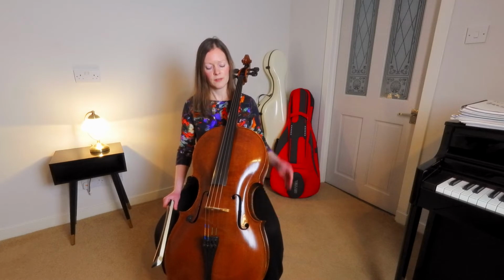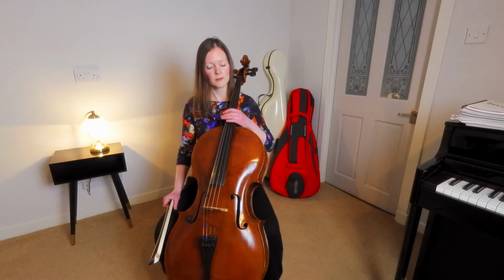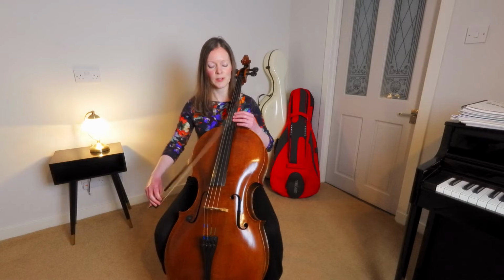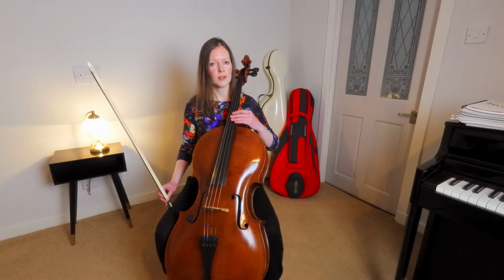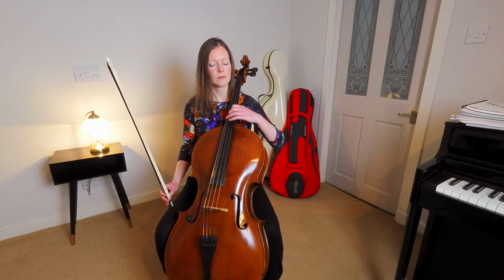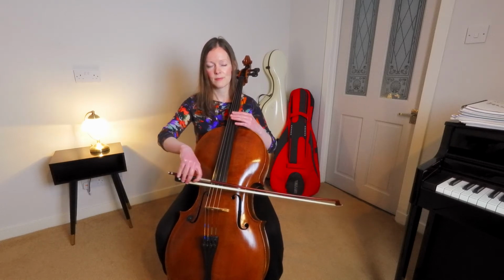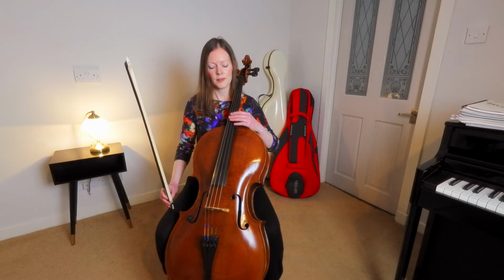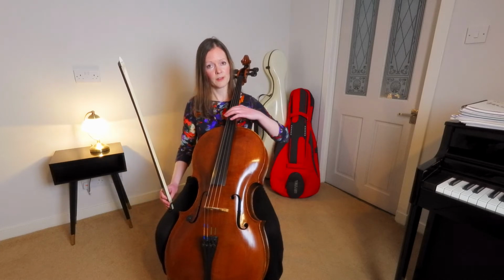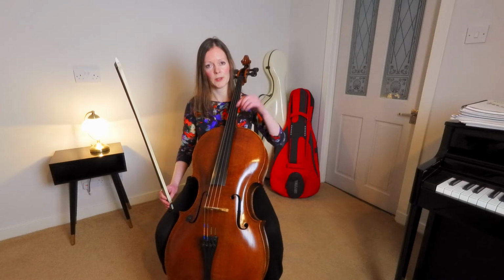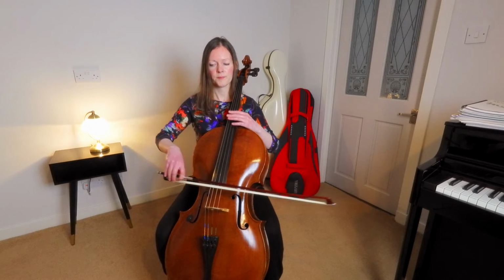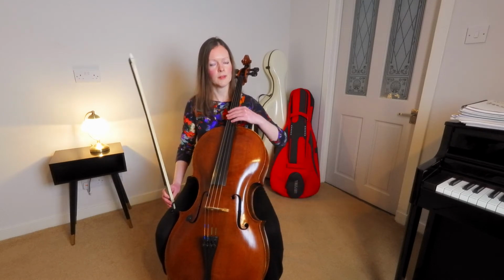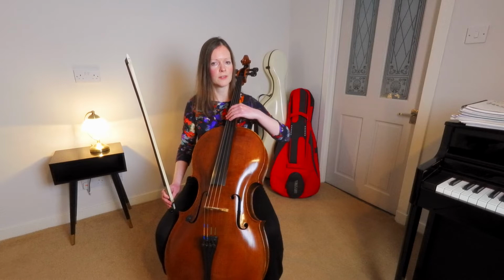So as you can see, the cello has 4 strings. The top string is the A string. The next string down is the D string. The next one, these are getting thicker as I go along because they're going lower in pitch. So this one is the G string. And last but definitely not least, the C string.